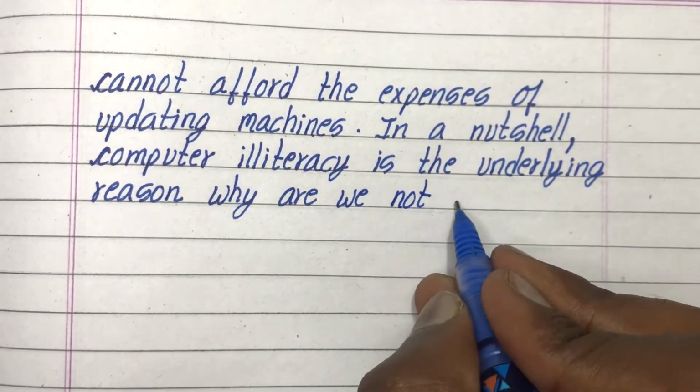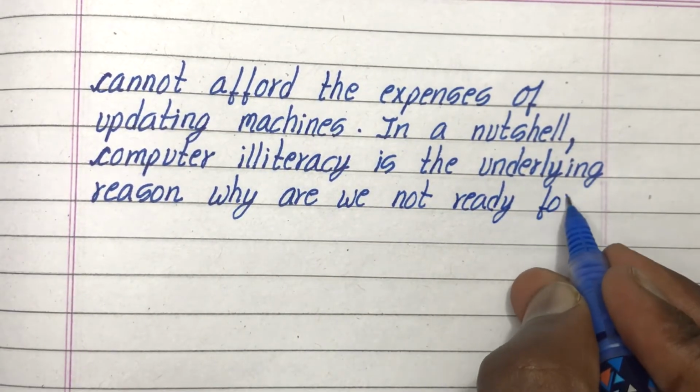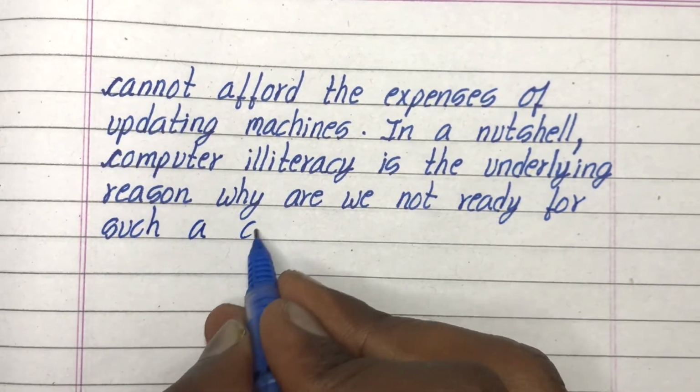In a nutshell, computer illiteracy is the underlying reason why we are not ready for such a change.